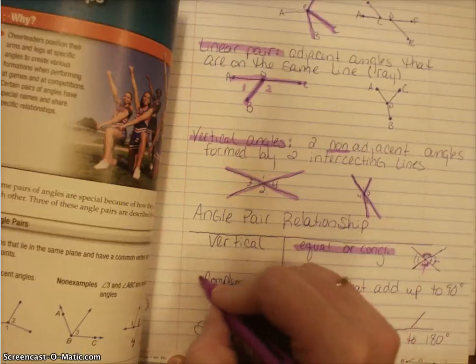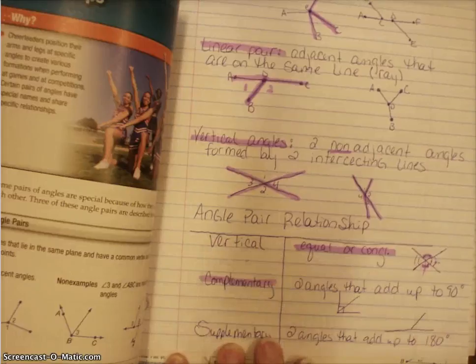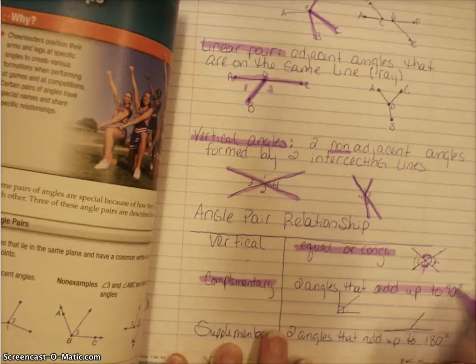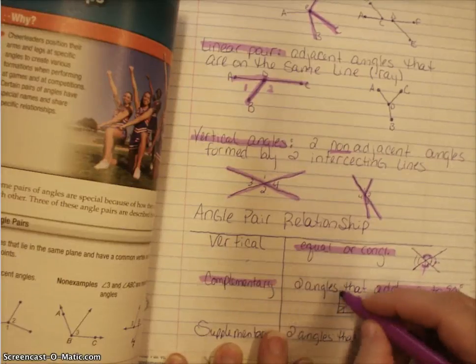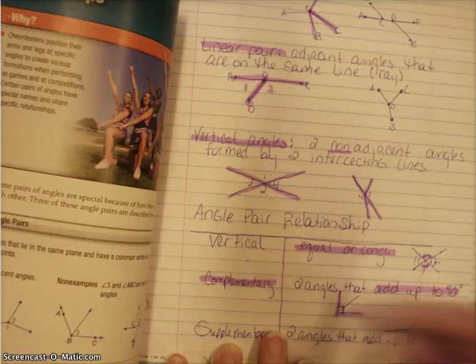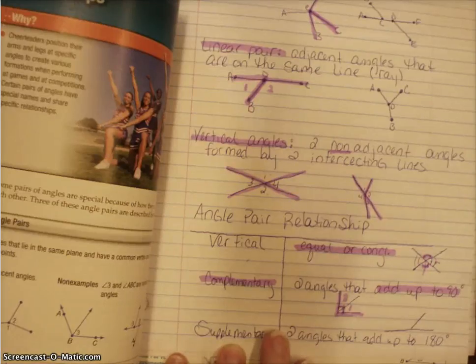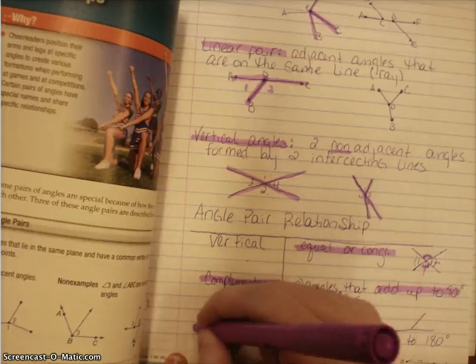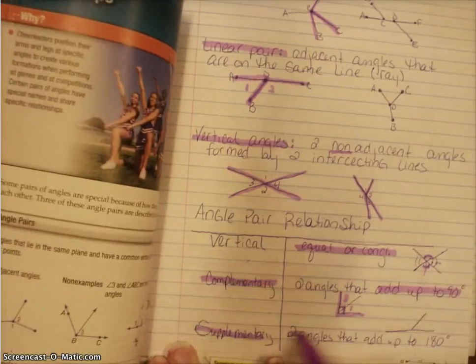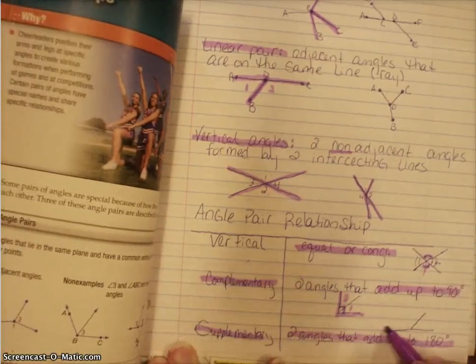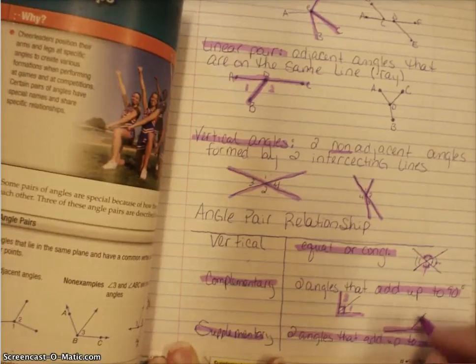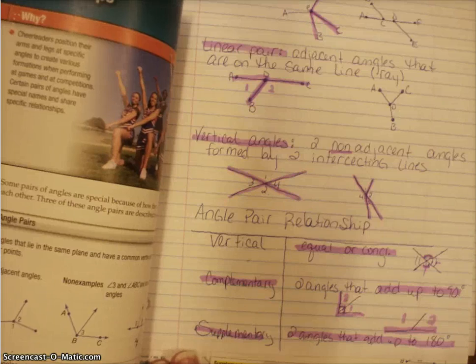Complementary means they add up to 90 degrees. So you already know that when you see that, it's 90 degrees. But then you know that this angle and that angle, if you add them together, they equal 90. Supplementary are two angles that add up to 180. Right? So that angle and that angle added together equal 180.